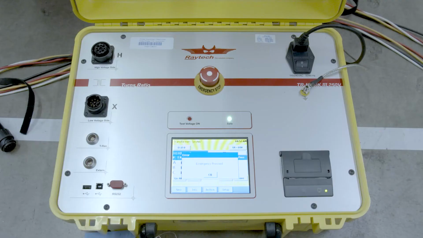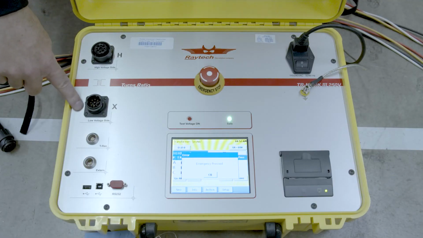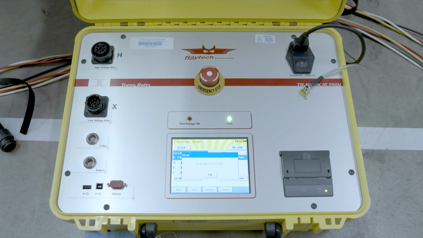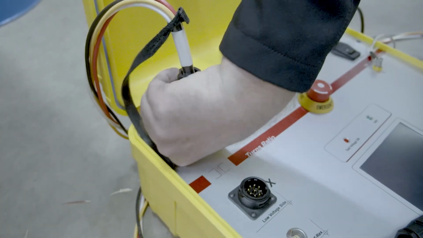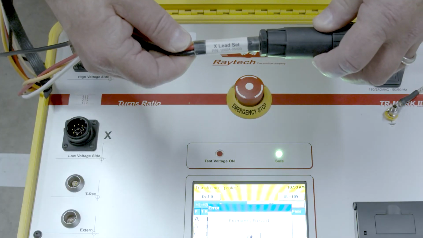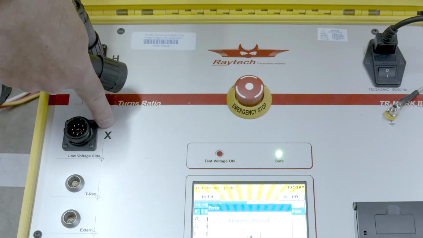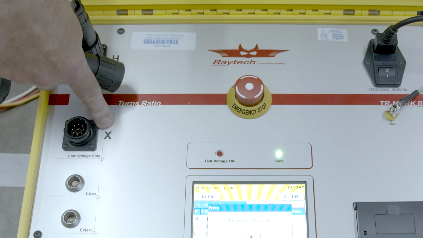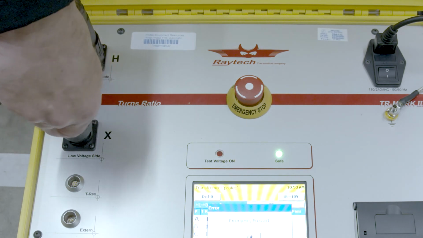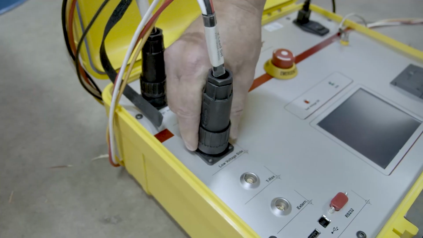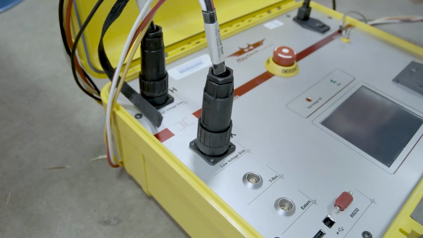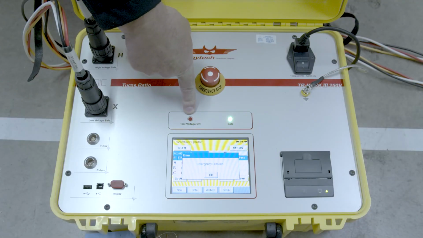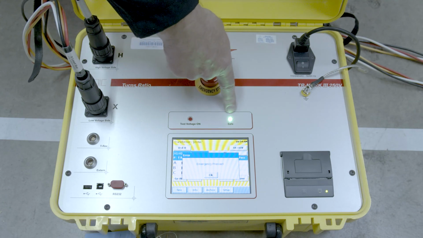Additionally, we want to go to the connections for the high side and low side of the transformer, H being primary, X being secondary. Here's the H side. Simply center it over the keyed connector and then twist to lock it in place. So again, this is the X leads for the secondary of the transformer. We're going to center it over the keyed connector, turn it till it falls in place, and then twist the collar until it locks in place. Now we have that all situated. Notice also indicators that say the output's energized, as well as one that says you're safe to connect or disconnect at this time.